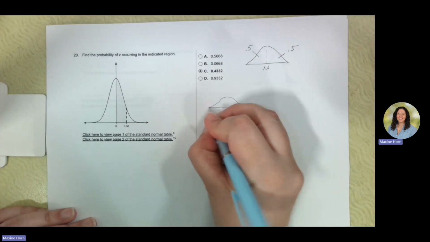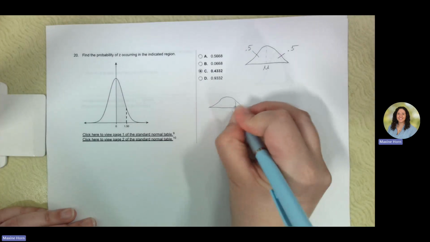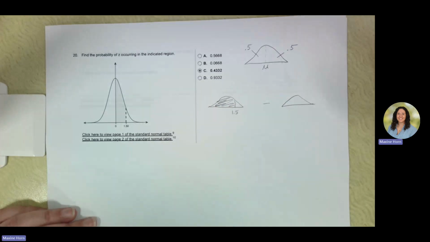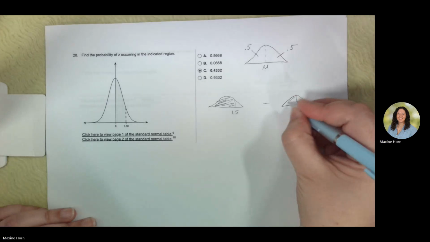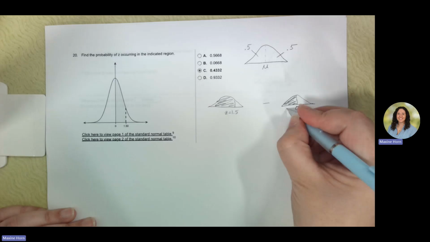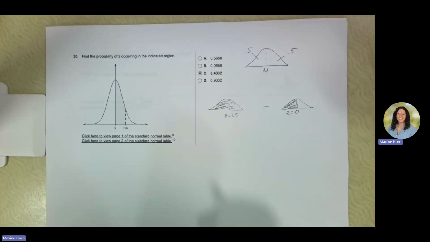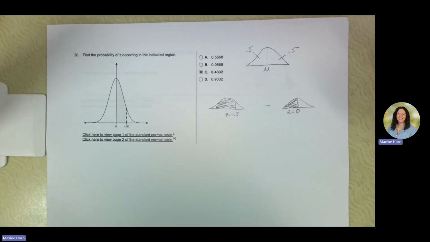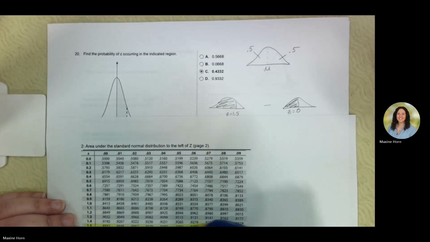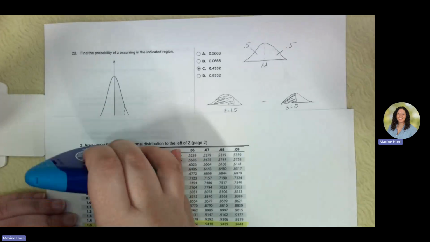If you forget that, you look it up on the chart, you find it's 0.5, and you go, oh, right, I should have known that. So we're going to do the area to the left of 1.5 minus the area to the left of 0. A z-score of 1.5 and a z-score of 0. Okay, let's get the table out here. Z-score to the left of 1.5. So 1.50.